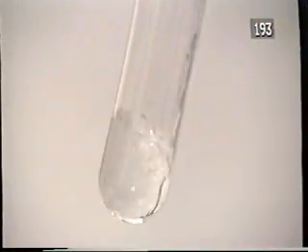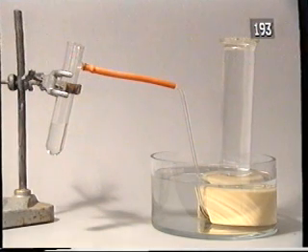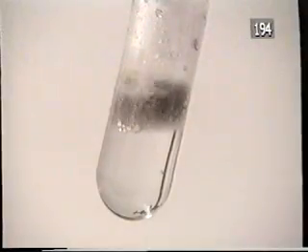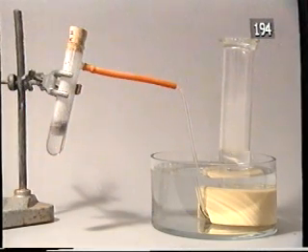Hydrogen peroxide, the stuff you can bleach your hair with, is fairly stable. It doesn't break down to give oxygen and water. However, when we add a small amount of catalyst, it's altogether a different story. In a violent reaction, the hydrogen peroxide produces enough gas to fill this gas jar.